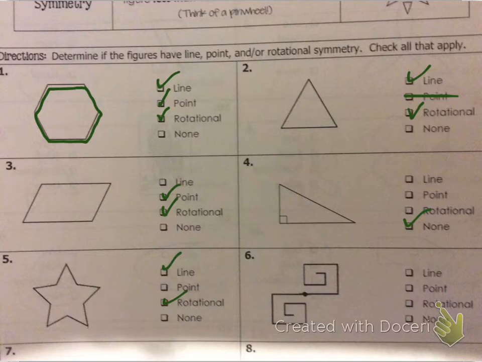Most of this is how well you visualize, and see what you figure out. What about number 6? What do you think? I won't say a thing yet. Pause. 5, 4, 3, 2, 1. You're right. It should be point and rotational symmetry.